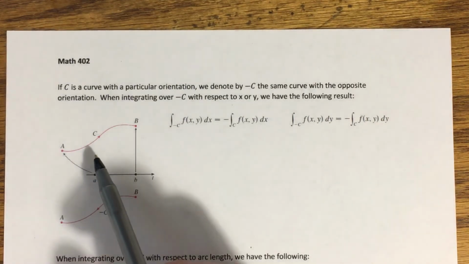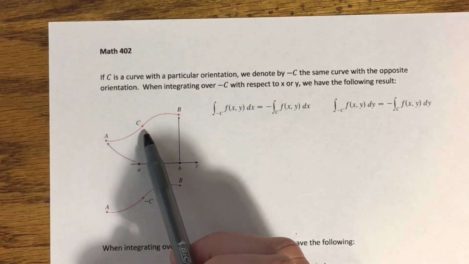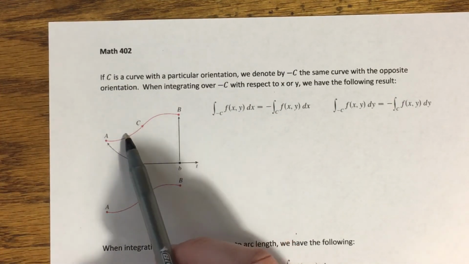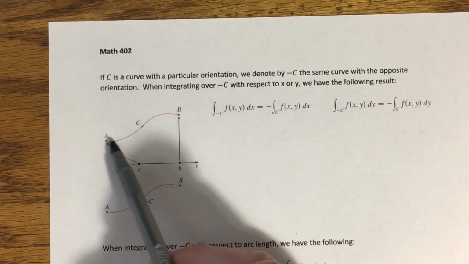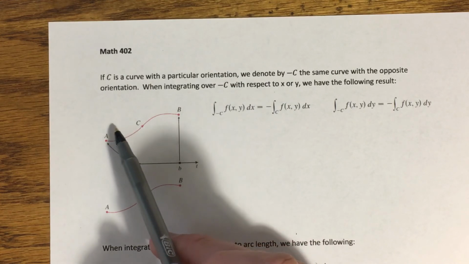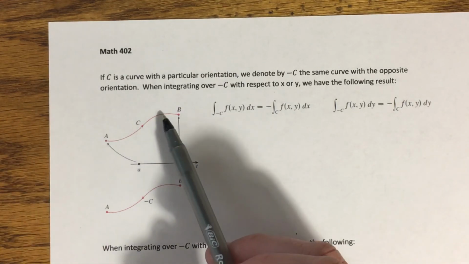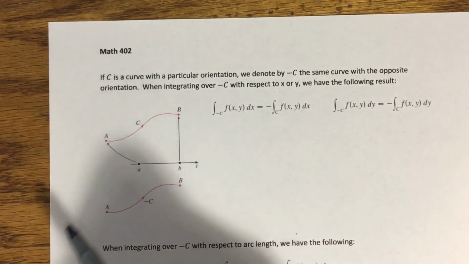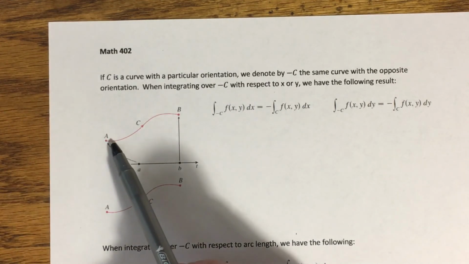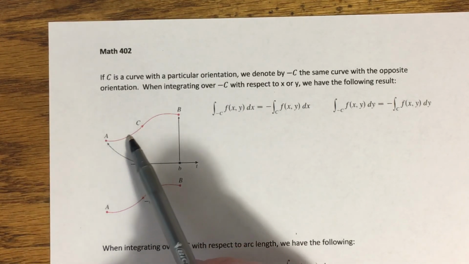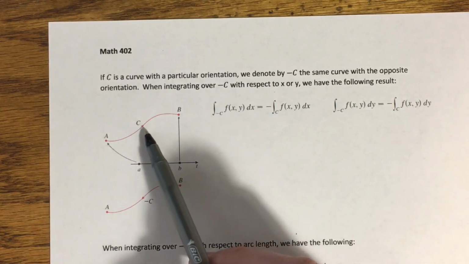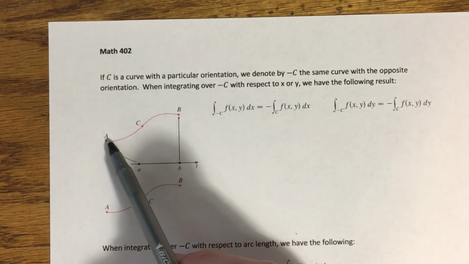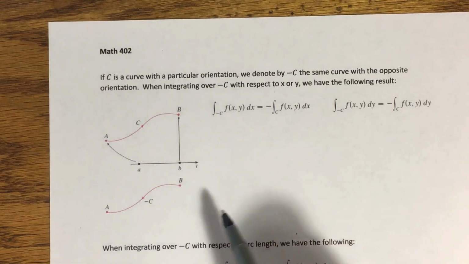So just to be a little bit more specific about what I mean by orientation, if you have this little arrow here pointing this direction, what this means is that our curve C has been parametrized by functions of t, x of t and y of t. As t increases, the points that we get on this curve should be going this direction if our orientation is this direction. So this is pointing in the direction that this curve would be traced out as t increases.